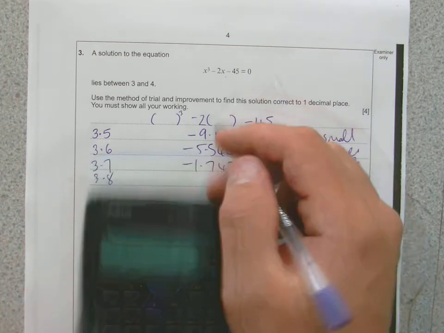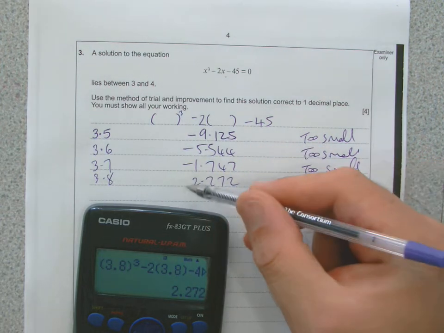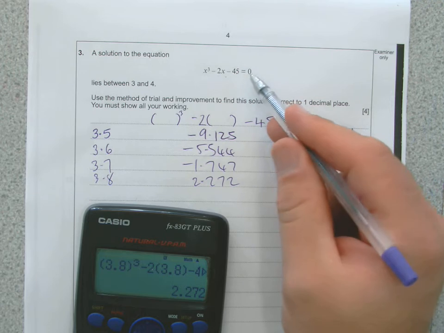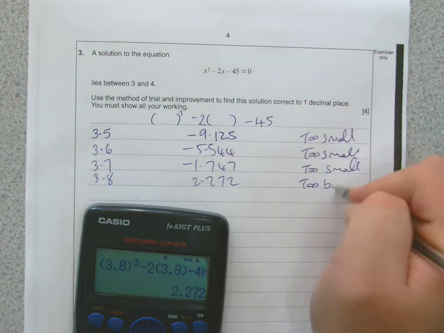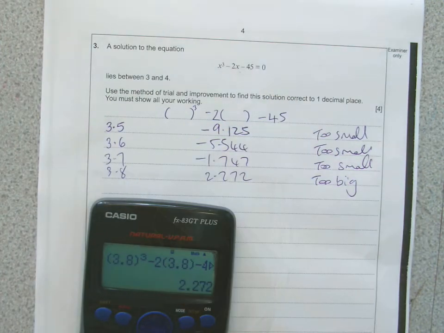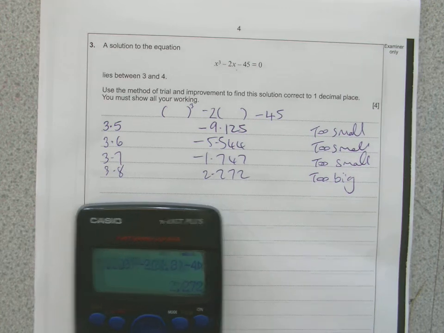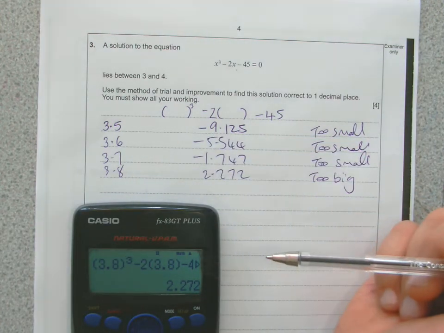When I do that, of course, I get 2.272. Now this time, I've gone above 0, so I've gone the other side. Actually now it's gone slightly too big. But what's good about this is now 3.7 is too small, 3.8 is too big. So my answer is somewhere between those two, 3.7 and 3.8.